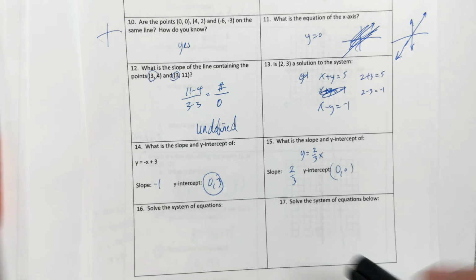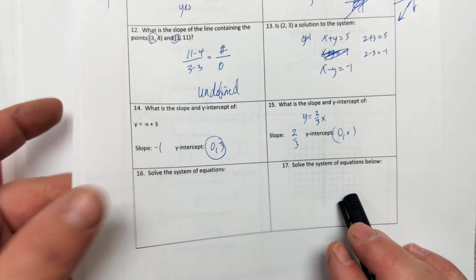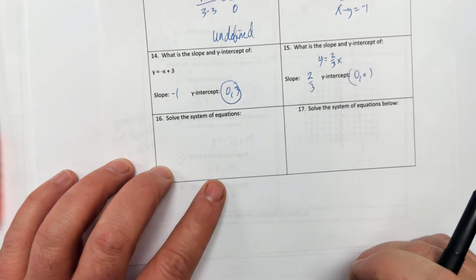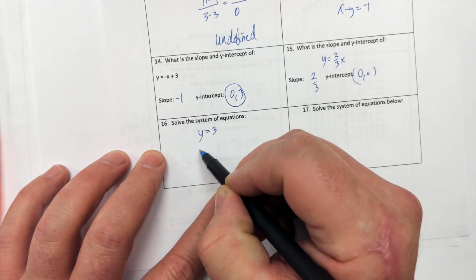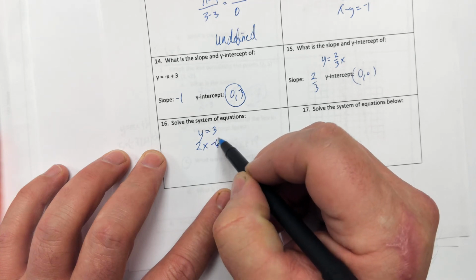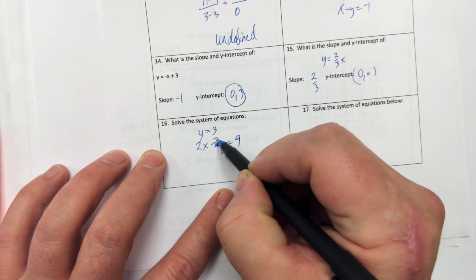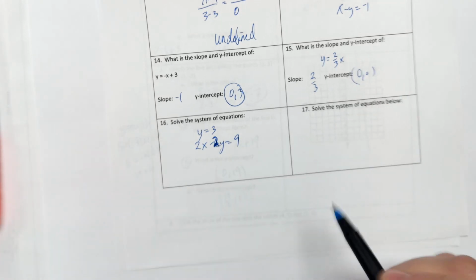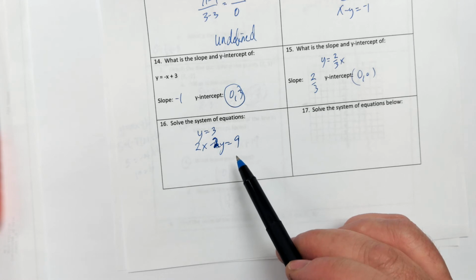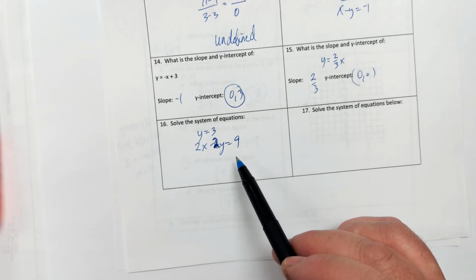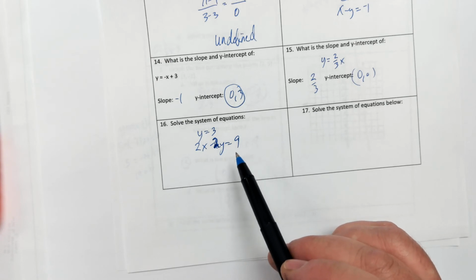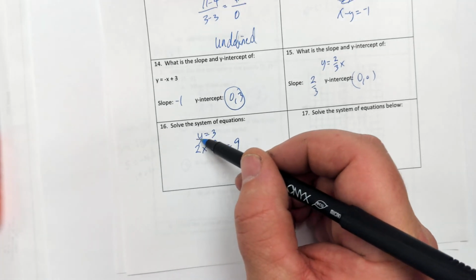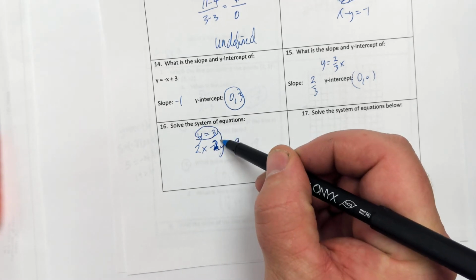Oh wait, I don't have these written down, and they didn't print on this copy. Oh yeah, it's 2x minus 2y equals 9, and I got it wrong. Okay, one wrong. So Alex, this one, I was really surprised, because this was the last thing we did. This one was even easier than the ones we did in class. It was about as easy as you can get, because y is just equal to a number. So all you've got to do is put that number right there.